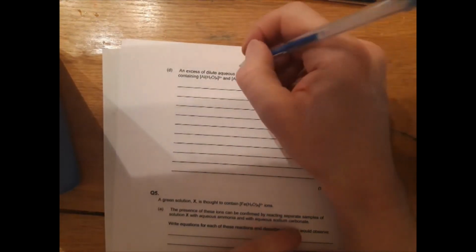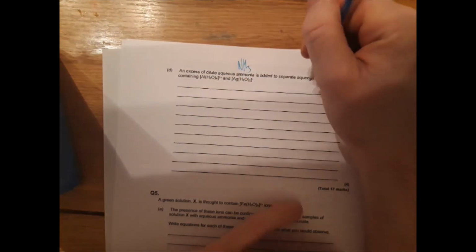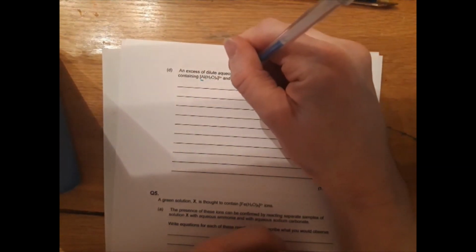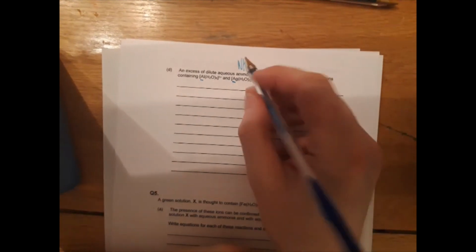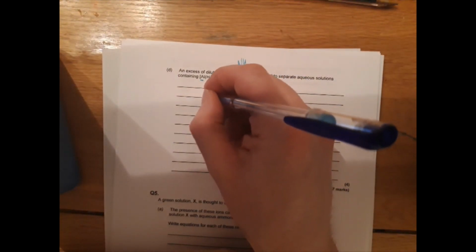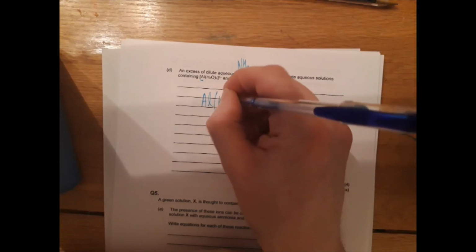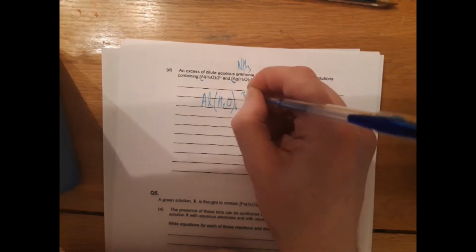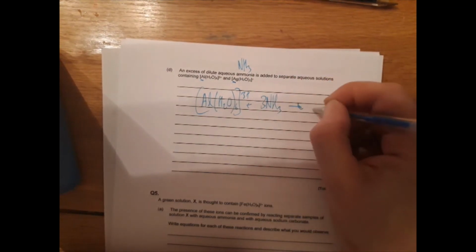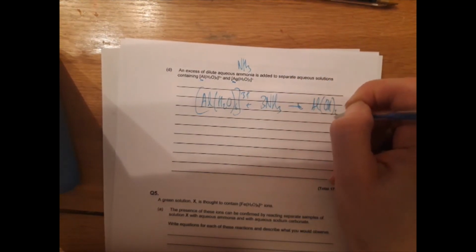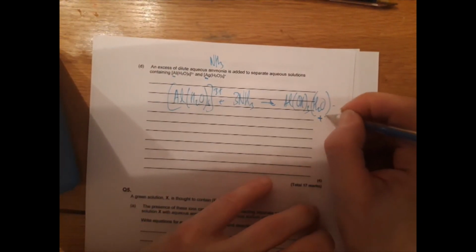An excess of dilute aqueous ammonia, NH3, is added to separate solutions containing aluminium and silver. Silver with ammonia. Yes, you do need to know that, but it's not on our table. You need to know it from somewhere else. Anyway, Al(H2O)6 3+ plus 3 ammonias will form aluminium hydroxide, because that's what always forms with aluminium, apart from when you add excess hydroxide. And you'll have 3 NH4+.